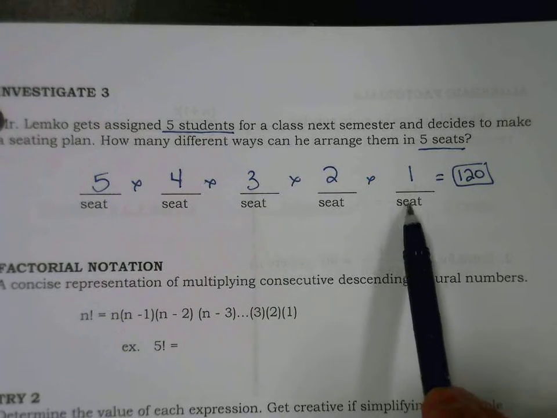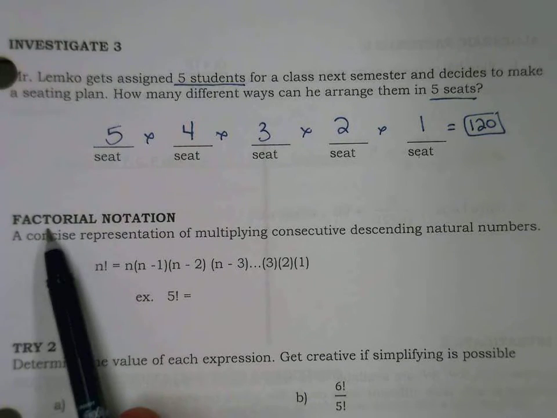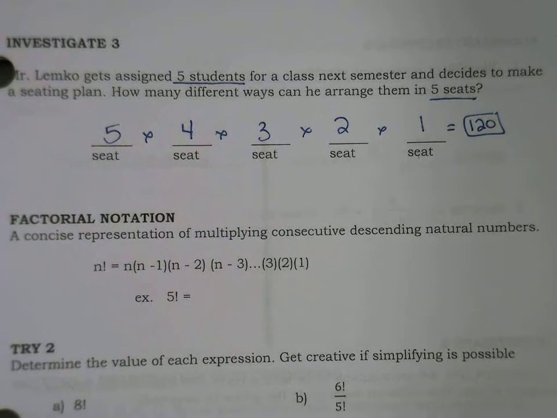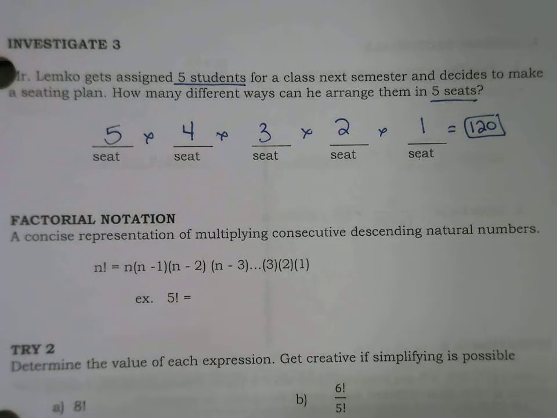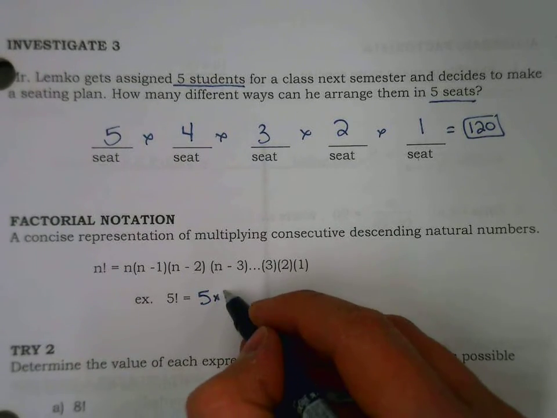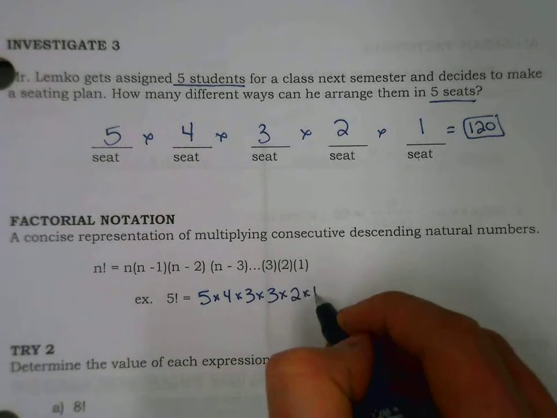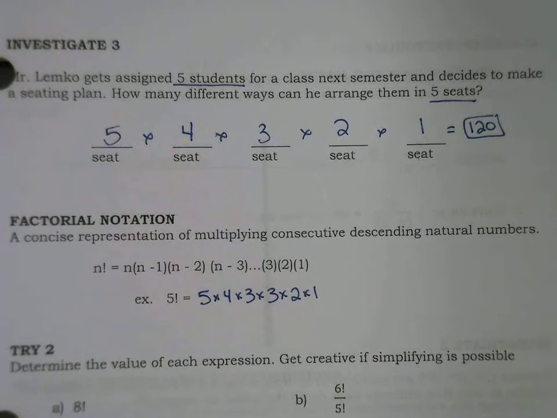It became so important that factorial notation was introduced, which is a concise representation of multiplying consecutive descending natural numbers. So whether it's a 5 factorial or a 10 factorial, we're simply saying take that number and multiply it by every number that follows descending from it to 1.